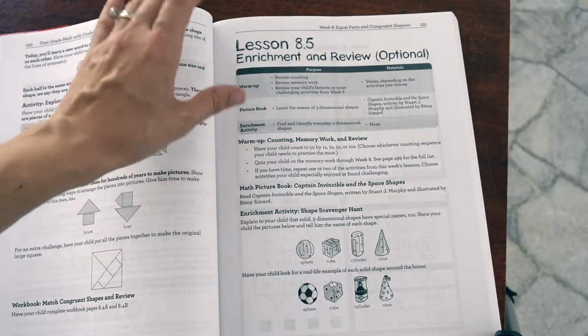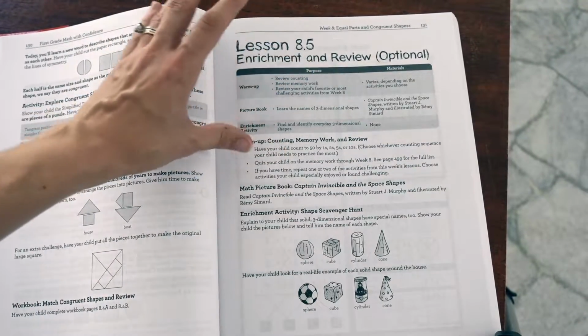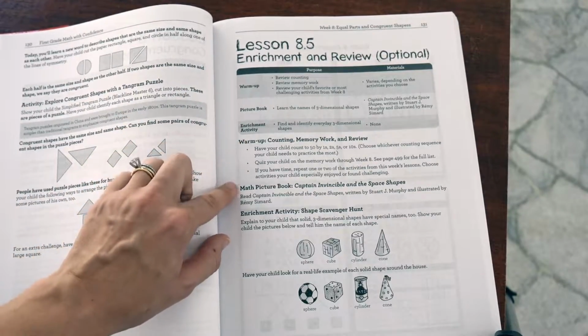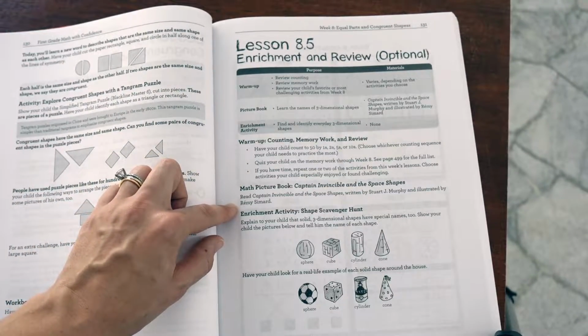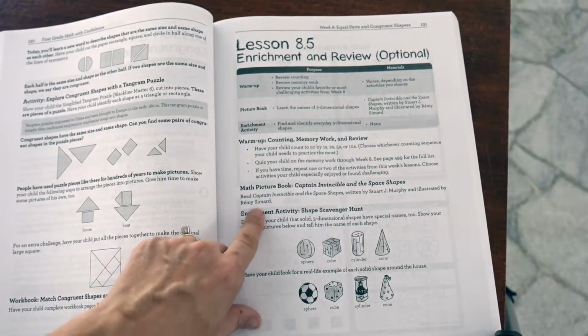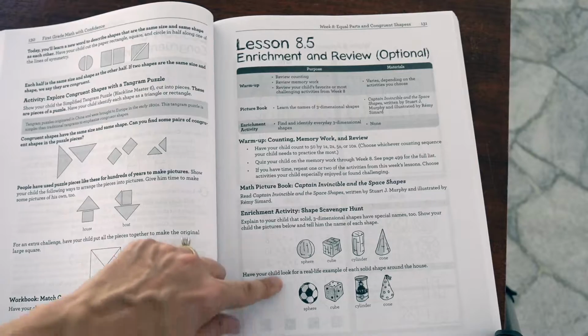And then this is the optional lesson. The number 5 lesson is always optional at the end of the week, but it also has a warm-up. In the optional lesson, they always suggest a math picture book. So I'll talk about the math picture books in a minute. But then there's also an enrichment activity.